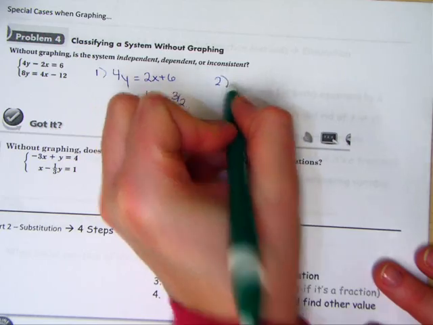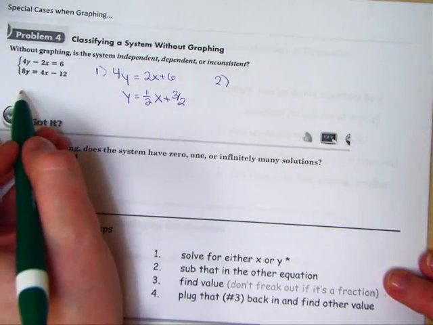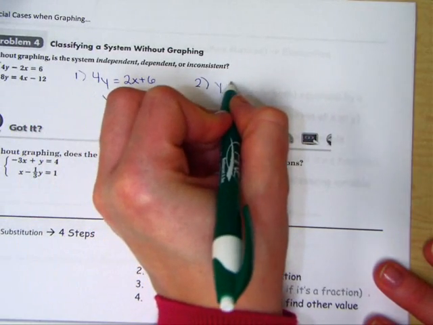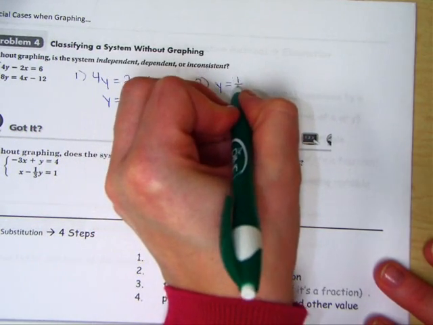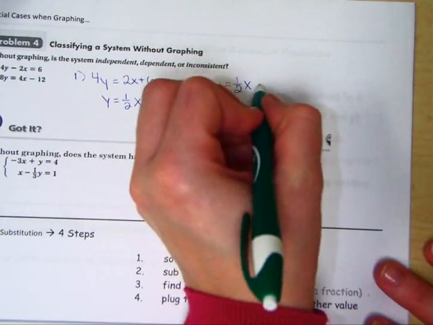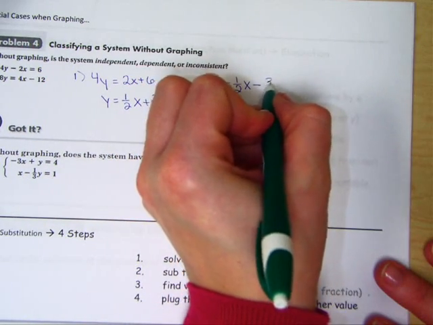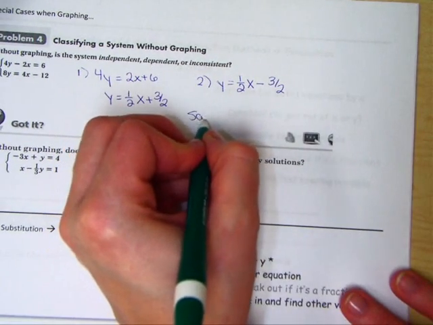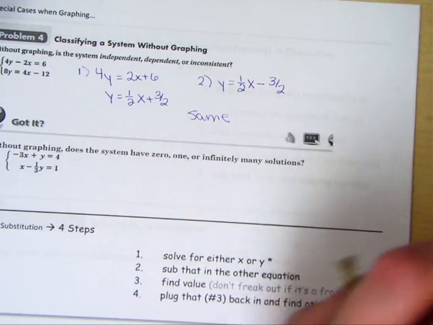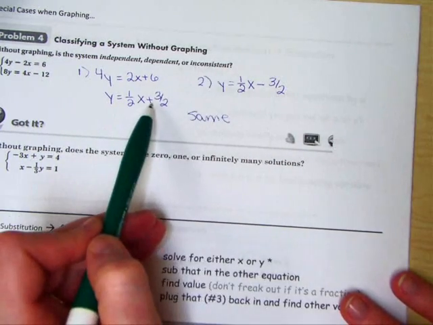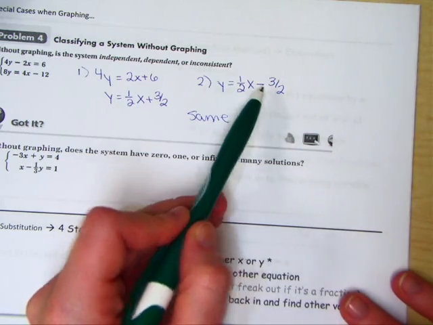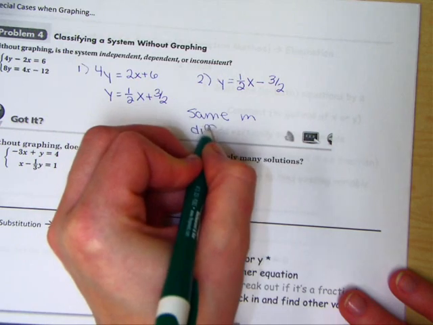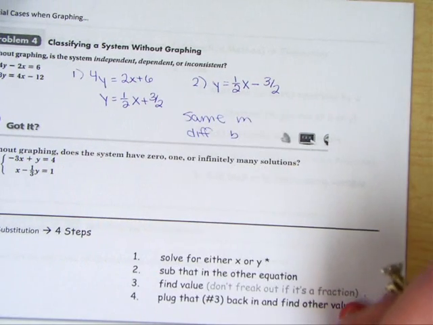In the second equation, we will divide each by 8. So I will get y equals a positive 1/2 x minus 12 over 8, which is 3 over 2. Notice that while these have the same slope and almost the same y-intercept, one y-intercept is positive and one y-intercept is negative. So I have the same slope, I have different y-intercepts.